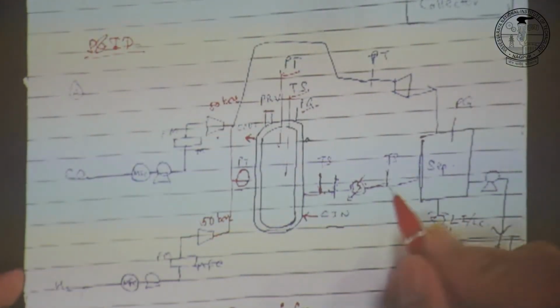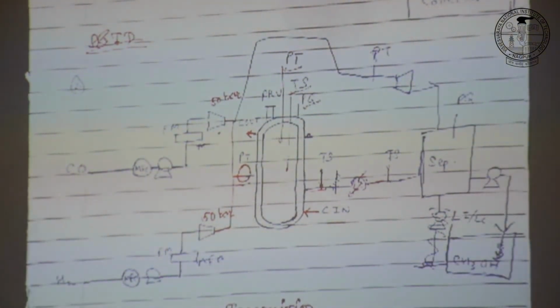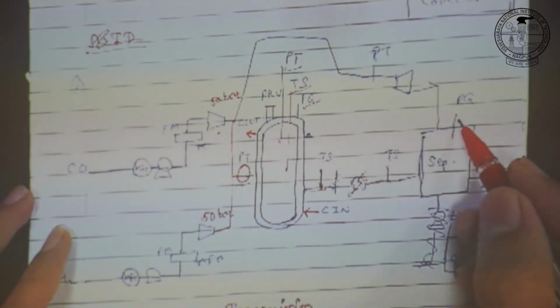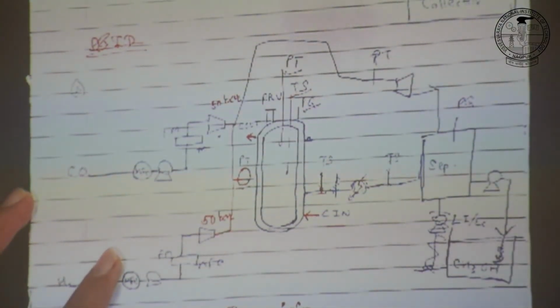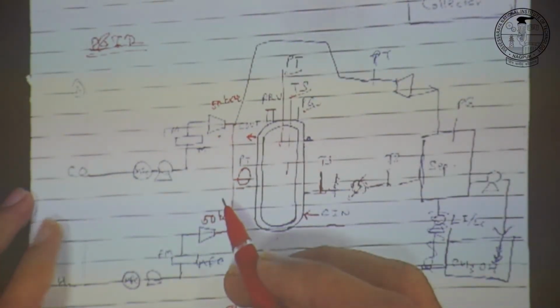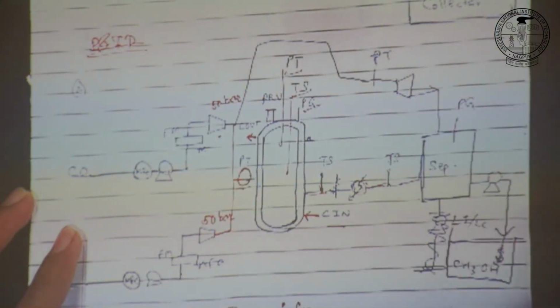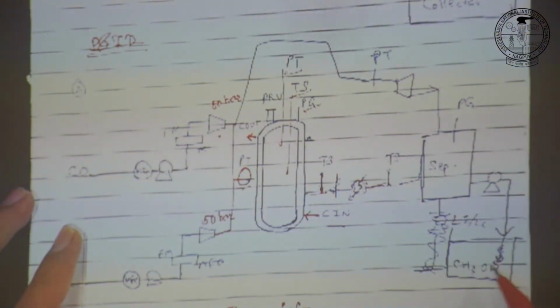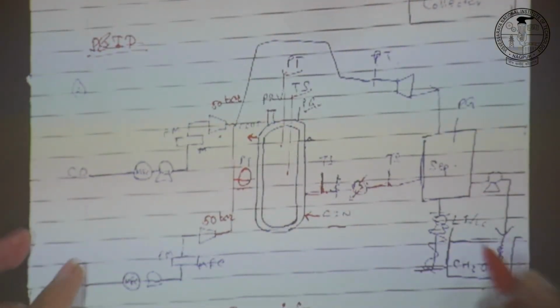Then for the separator, we have both gas and liquid phases. So a pressure gauge is given again, and the gas, the unreacted methane, carbon monoxide and hydrogen, is compressed again and sent back to the inlet stage. There is also a pressure transmitter here on the recycle stream. After the separator, the pump sends the methanol into the tank, and here a level indicator and level controller are both given.